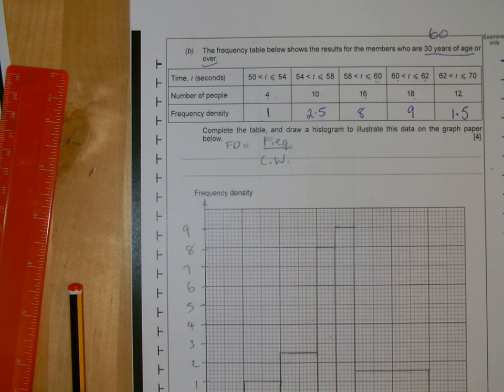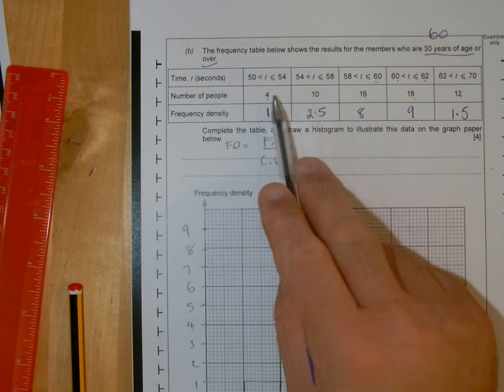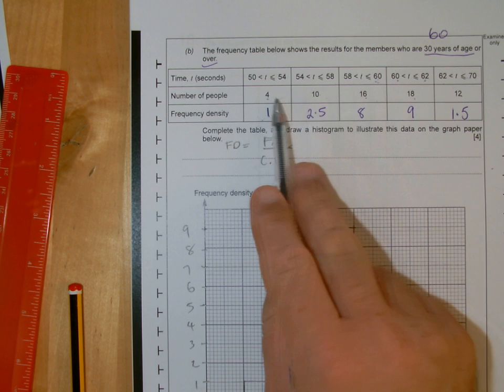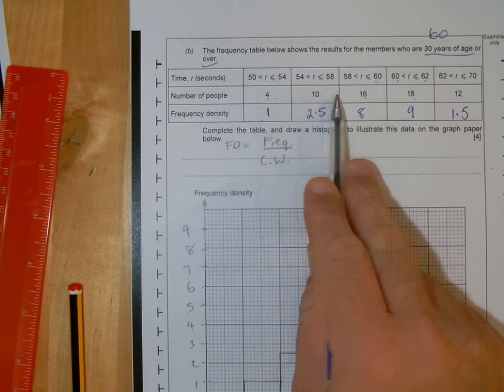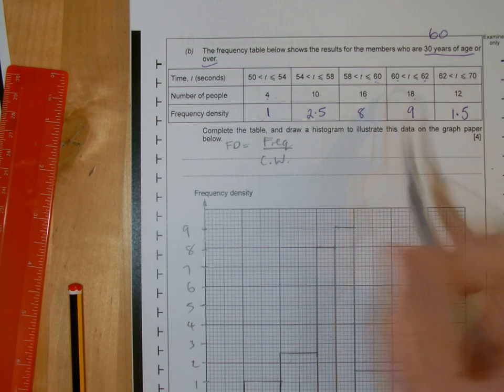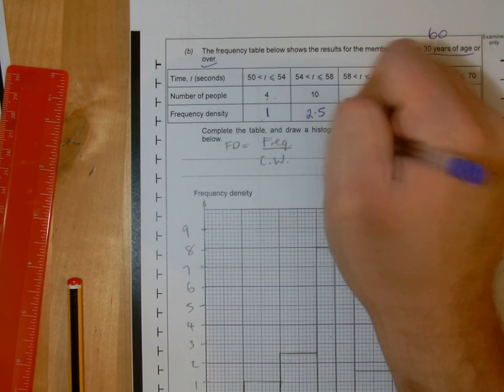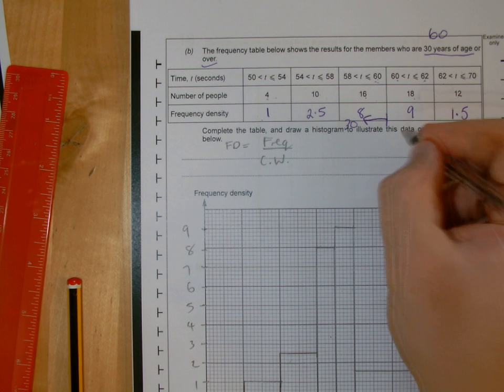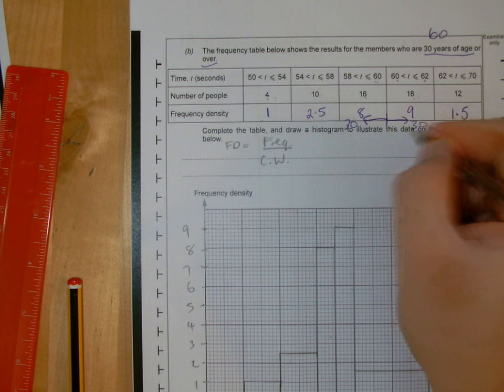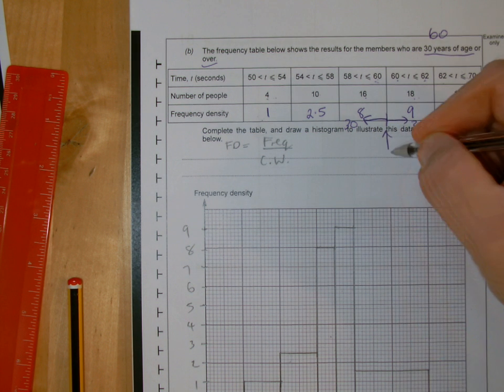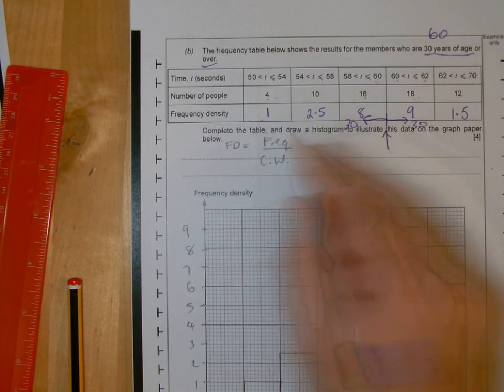So the median will be the 30th runner, won't it? Now if you look here, it works out quite nice, the distribution, because you've got 4 add 10 add 16 is 30. So you've got 30 going that way, and then you've got 18 and 12, you've got 30 going this way. So the median runner time will be there, because you've got 30 either side.